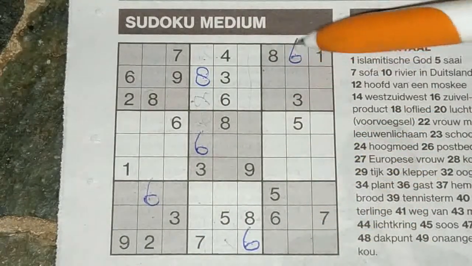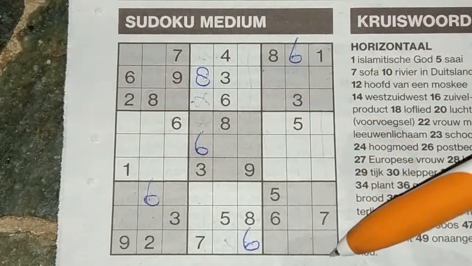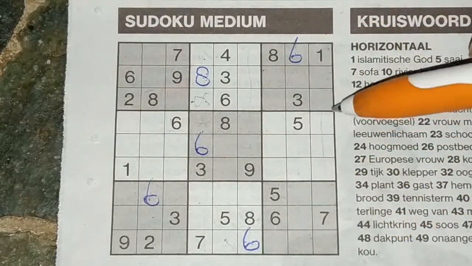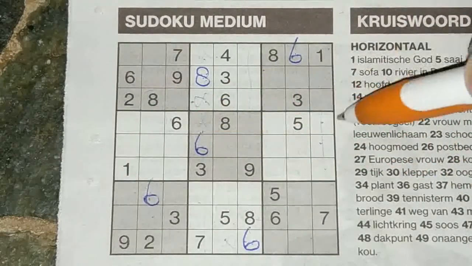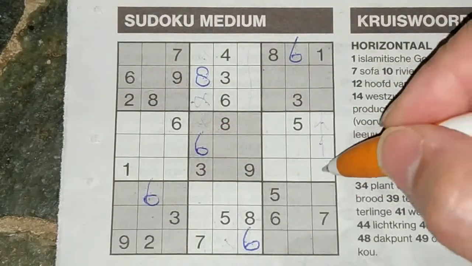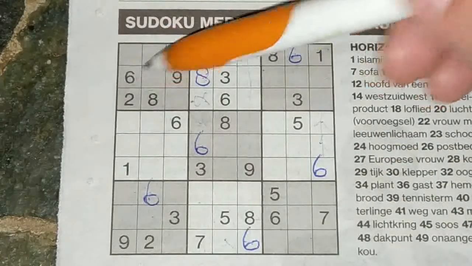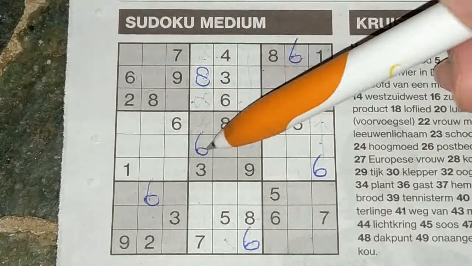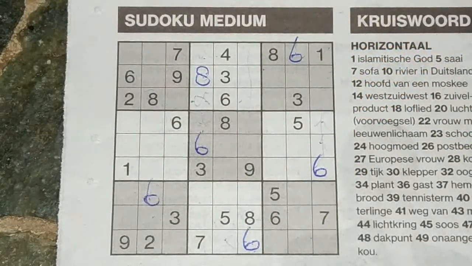6 in this column, 6 in the column next. So in the last column, the only 3 places for a 6 are here, here or there. But I see here already a 6, so no 6 there. I see here a 6, so no 6 there. Only place for the 6 should be here. And all the 6's are used, I can see. Yes, alright.